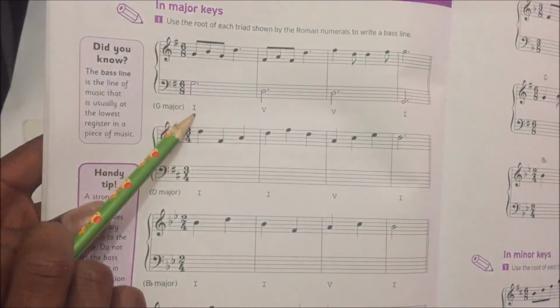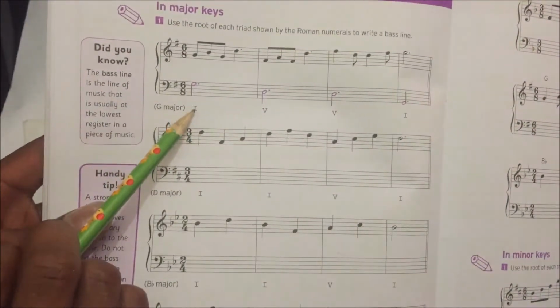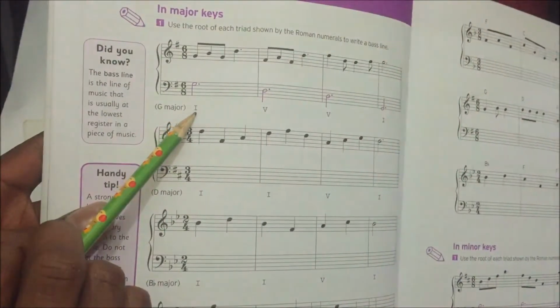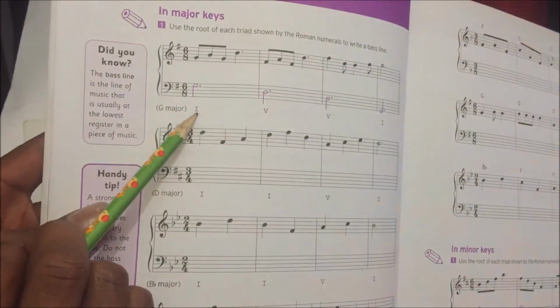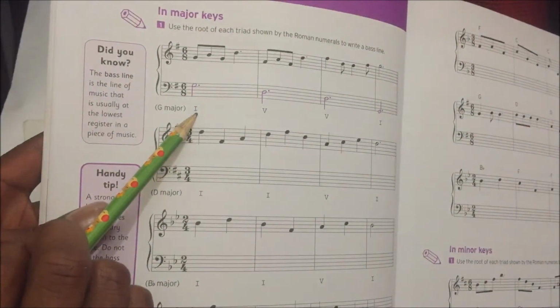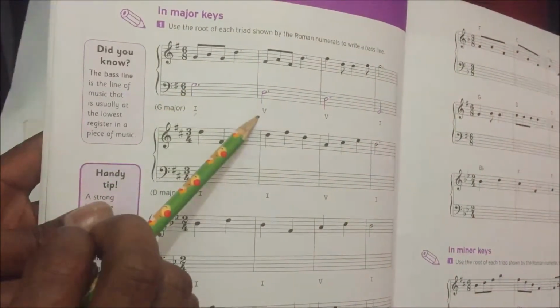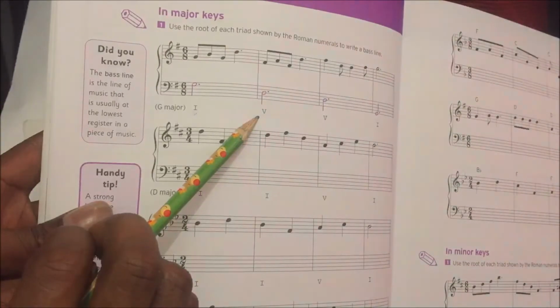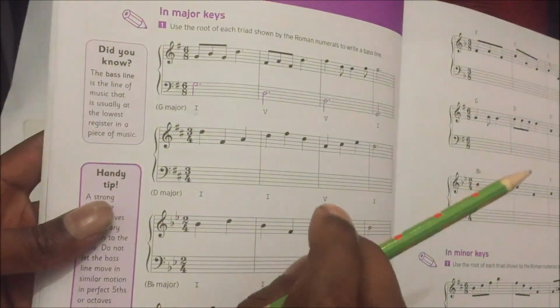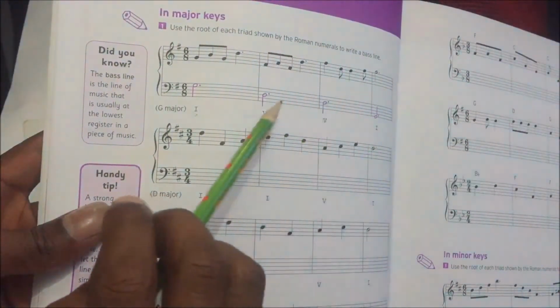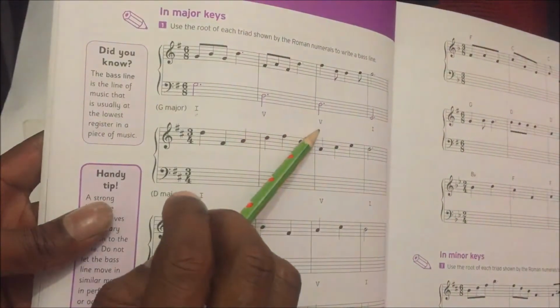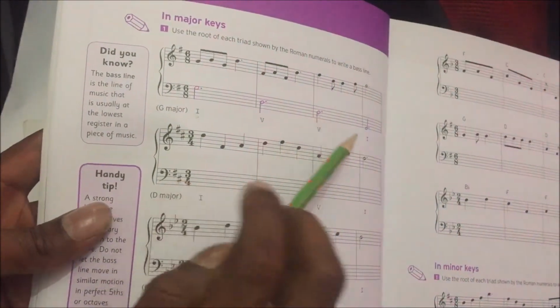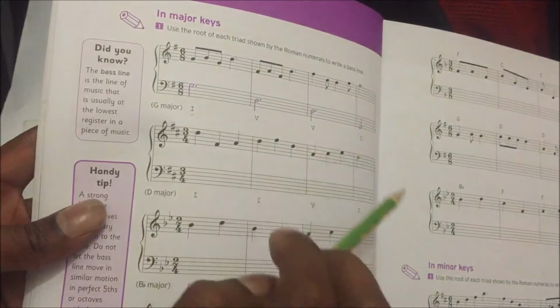So this says use the tonic bass line. The tonic in G major is G, so you put a G. This one says use the dominant bass. So dominant in G: G, A, B, C, D, 5. So we've got to use D here. Here it says use dominant, D. Here, use tonic, they put a G there.